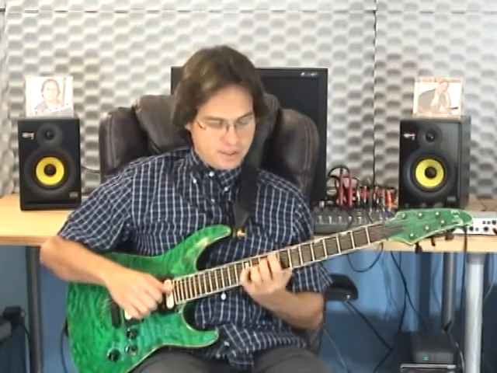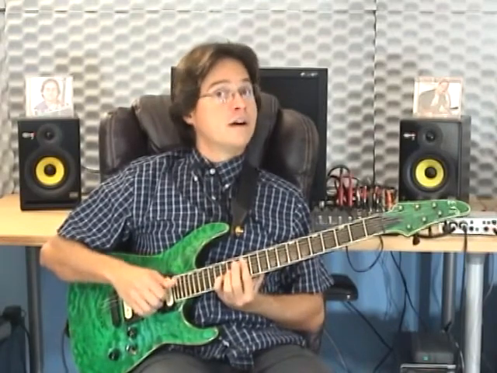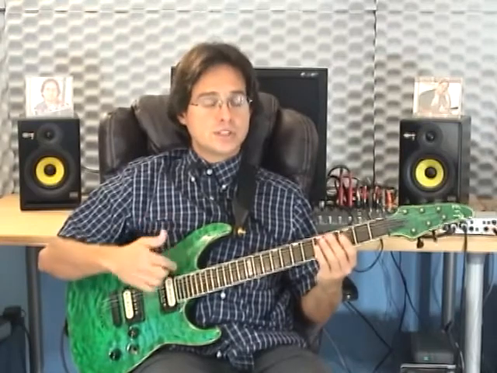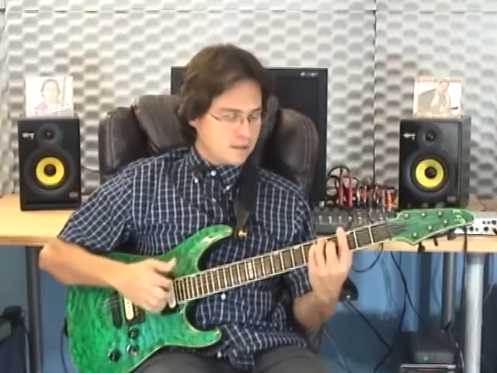So for the B section, I kept it pretty simple, and I decided to simply arpeggiate the 5, flat 2, and 5, and the 4, 5, 2 instead of playing E minor. So the original chord change was something like.